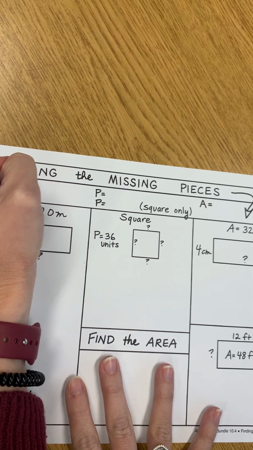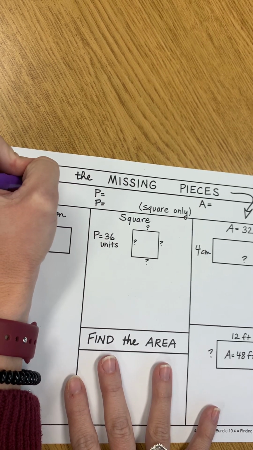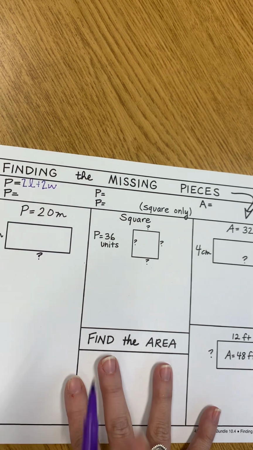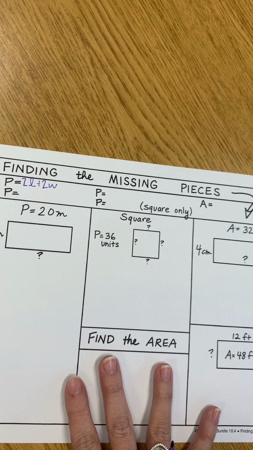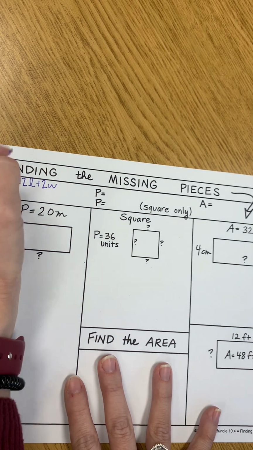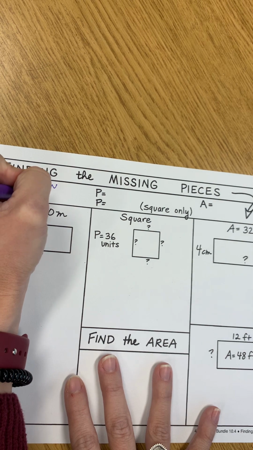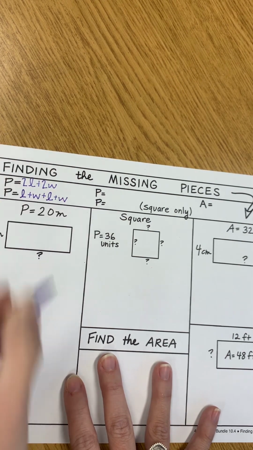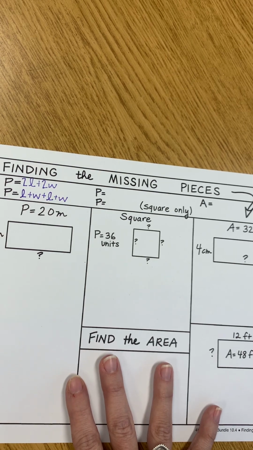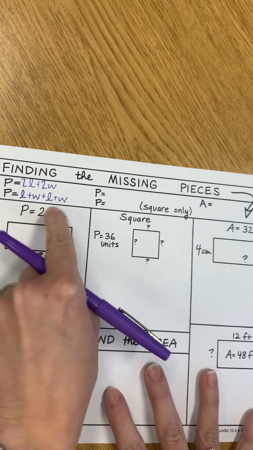One possible way is to do 2 times the length plus 2 times the width. The next way is to do length plus width plus length plus width.